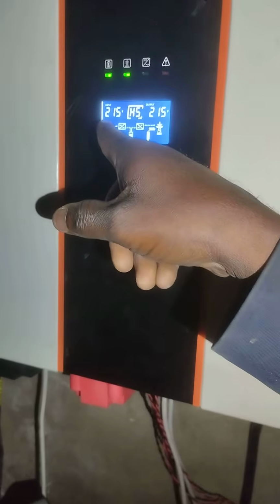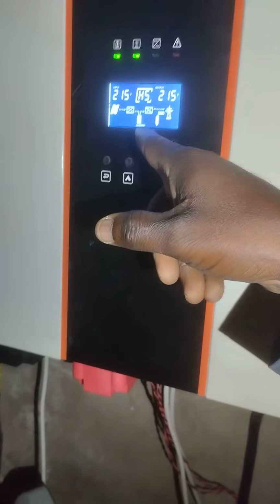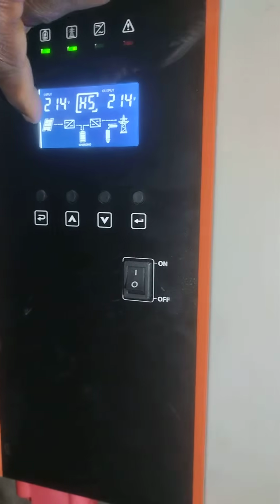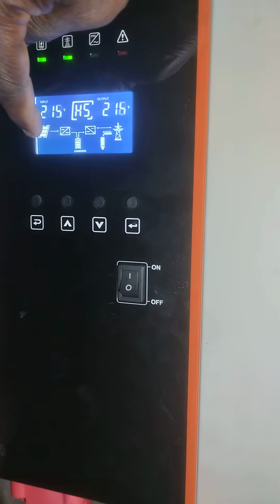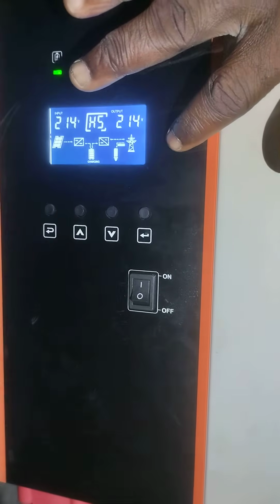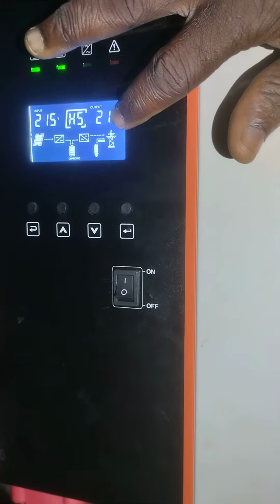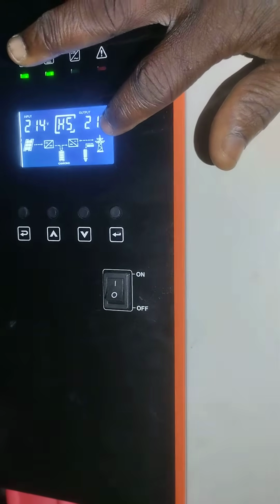this solar panel symbol showing that the solar panel is also charging this battery. Can you see? Okay. Then this green sign is also charging this battery. But at night you will not see this symbol because there is no sun. Your solar panel image will disappear. Then now we are using the generator. When you turn off your generator, this sign will also disappear.